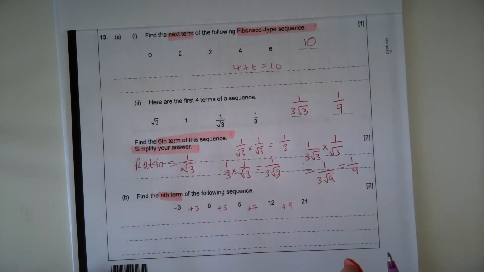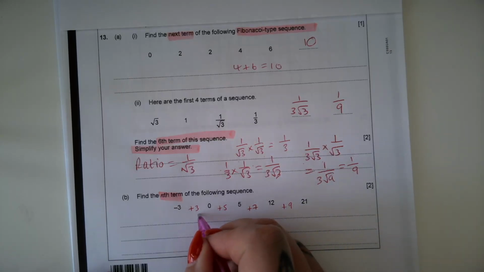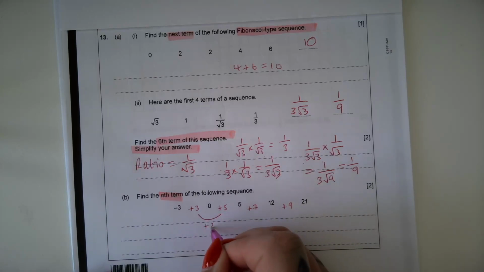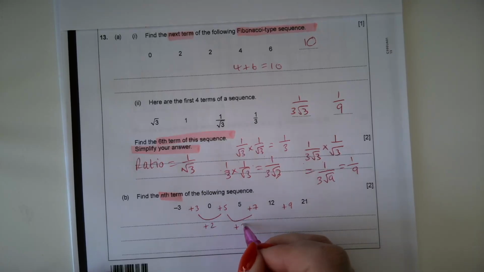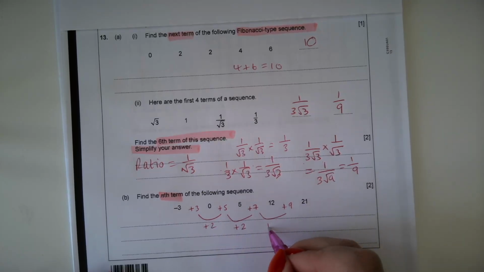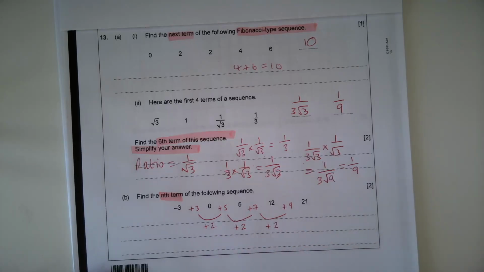So we need to continue now and find the second difference. So that's the difference of the differences. So from 3 to 5, we add 2. 5 to 7, we add 2. 7 to 9, we add 2. So the second difference is 2. So this is a quadratic sequence because the second difference is the same. So for a quadratic sequence, to find our n squared term, we half the second difference. Half of the second difference is 1.